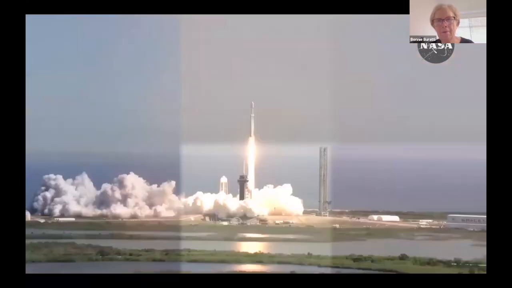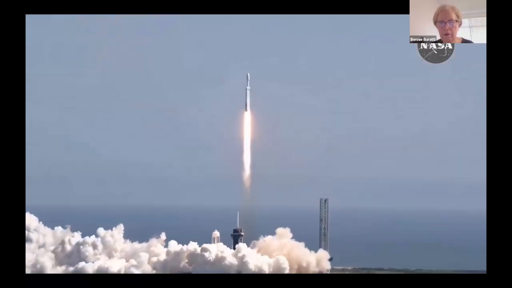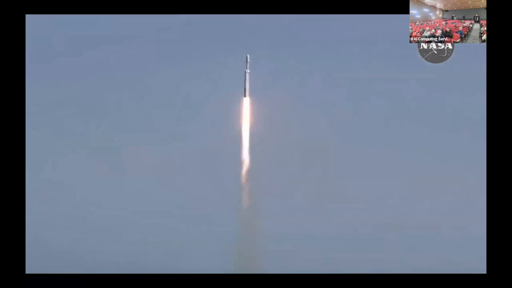Unveiling the mysteries of an enormous ocean lurking beneath the icy crust of Jupiter.